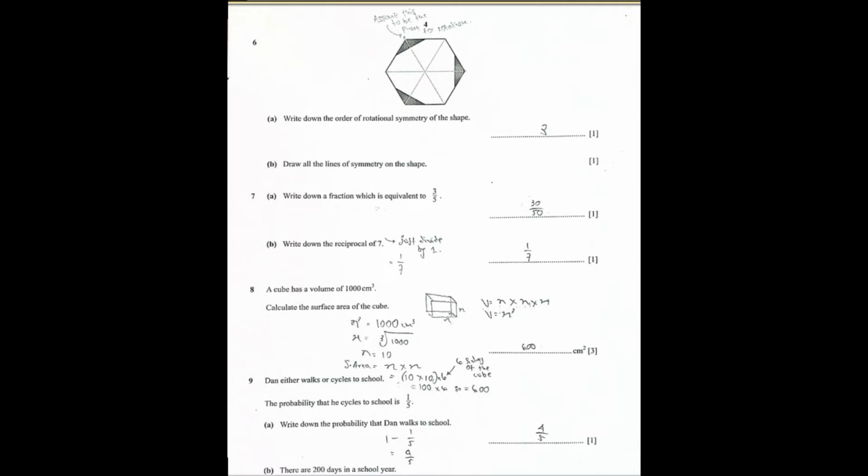But that is not the final answer, as the question asks us to calculate the surface area. To calculate the surface area of one face, we multiply the base by the width. So we are doing x times x, that gives us 10 times 10. But bear in mind, a cube has 6 faces, so afterwards you have to multiply it by 6 to give us our final answer, which is 600 cm squared.